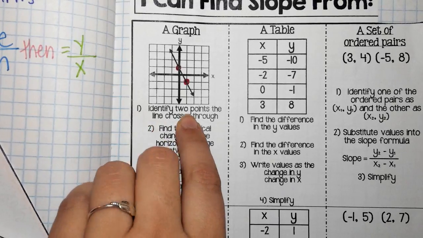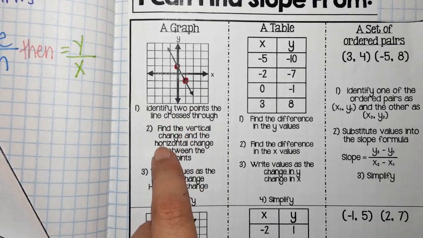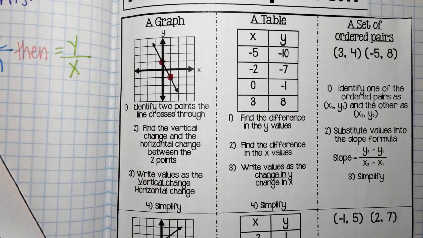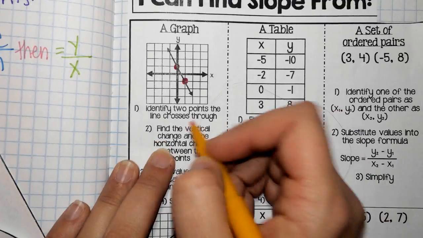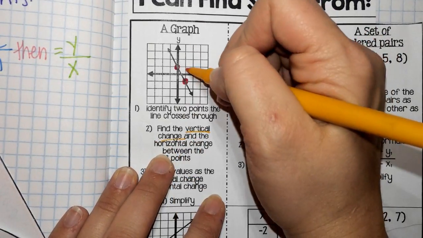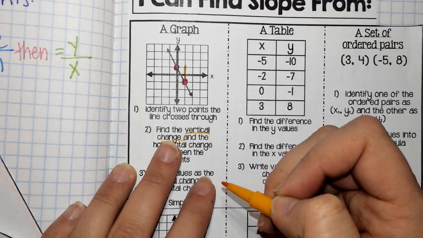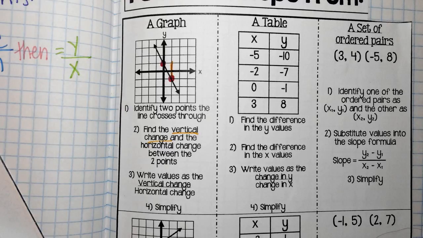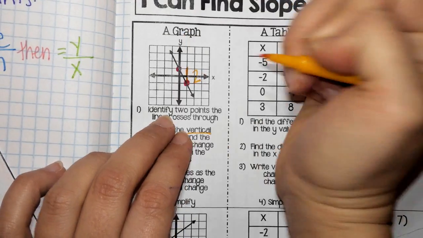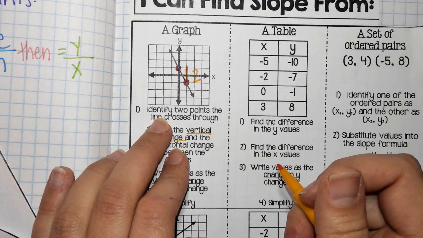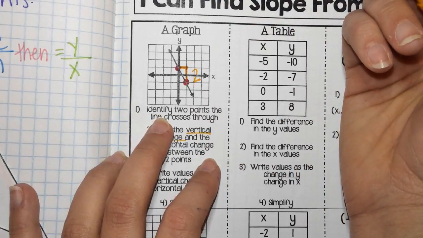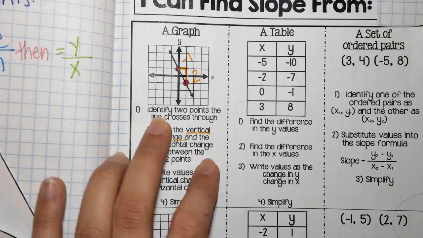Alright, so first it says identify 2 points. We did that. Then it says find the vertical change, which I'm going to do in yellow. So find the vertical change. What is the vertical change here? What's our rise? How many do we go up? 2. How many do we go to the left? 1. So is that negative since we went to the left? Yes. So 2, negative 1.